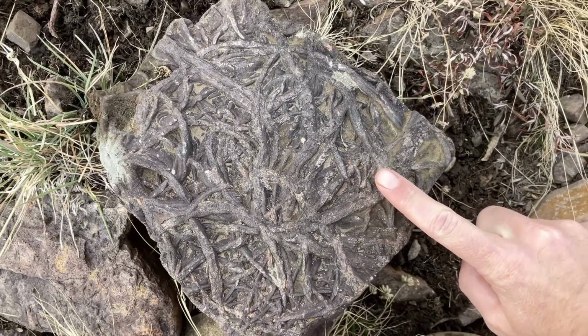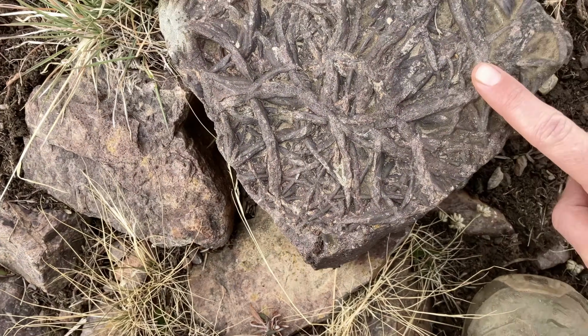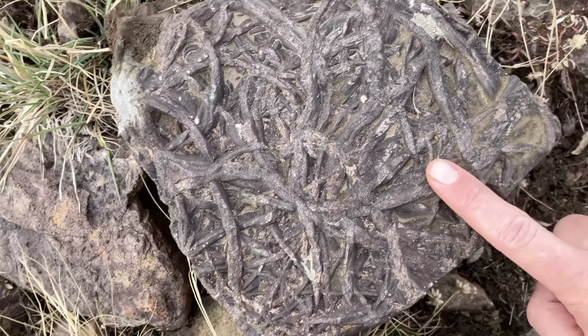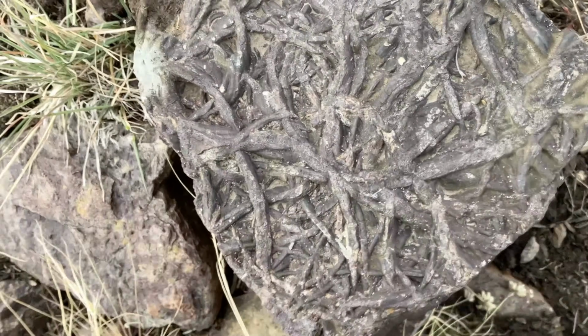Checking in with another spectacular piece of this Swan Peak quartzite. Just so gorgeous, man.